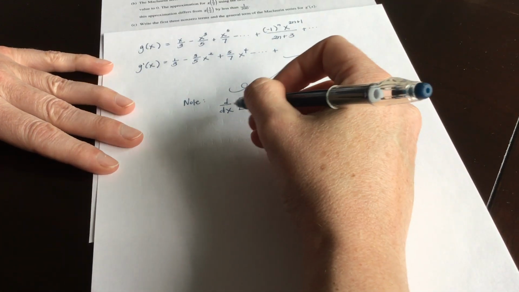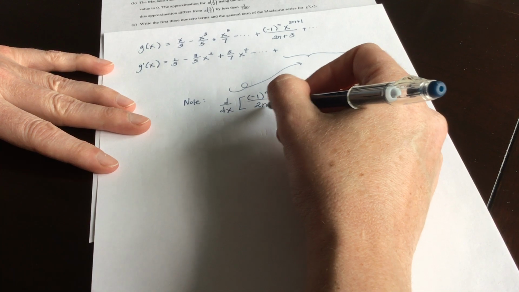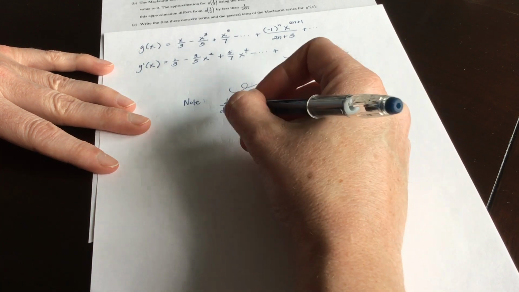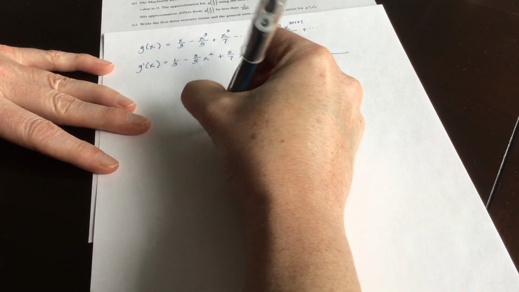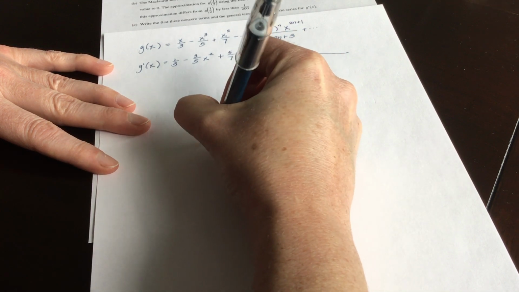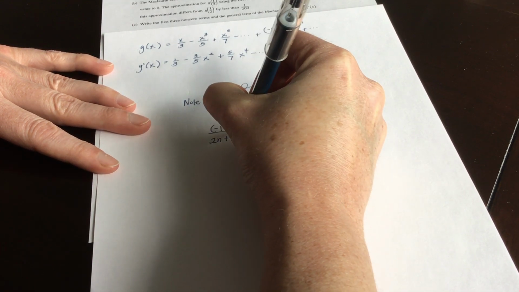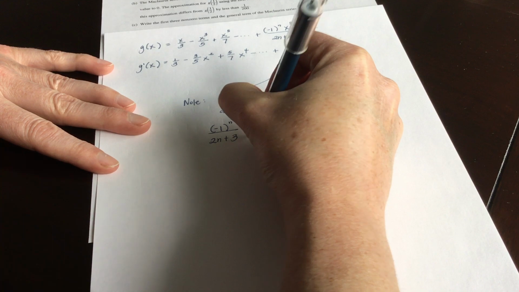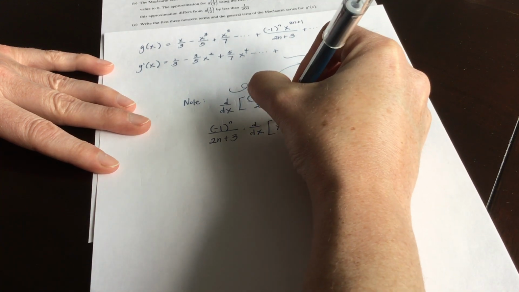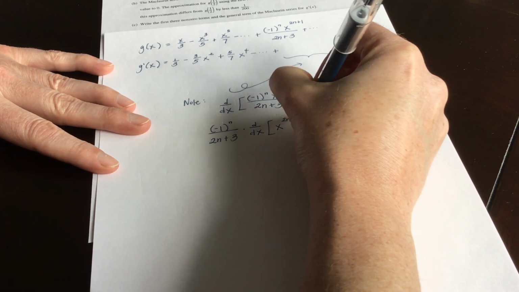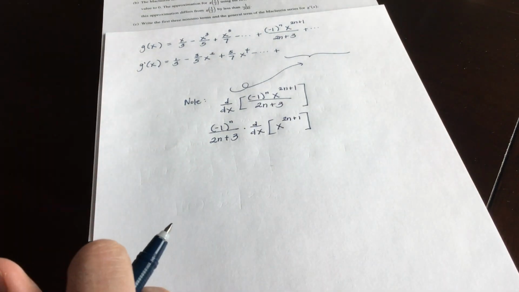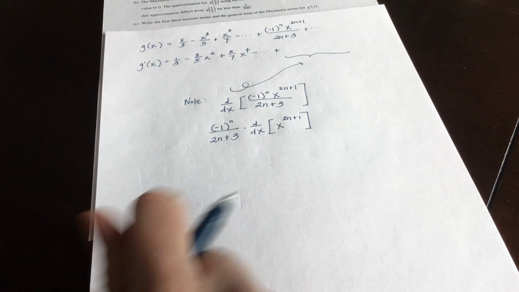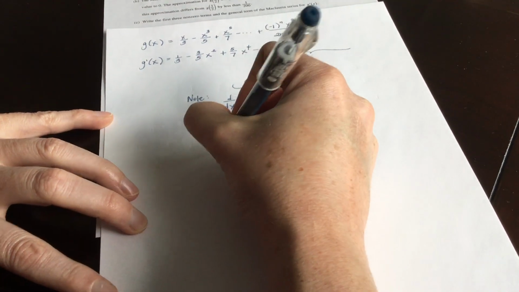So -1 to the n and 2n plus 3, those are constant multiples as far as this derivative is concerned. So you could factor it out and then just take the derivative of the factor that's in terms of x. And then this would just be power rule.